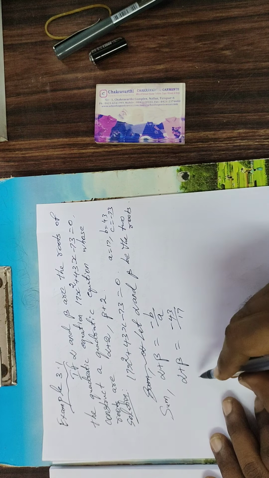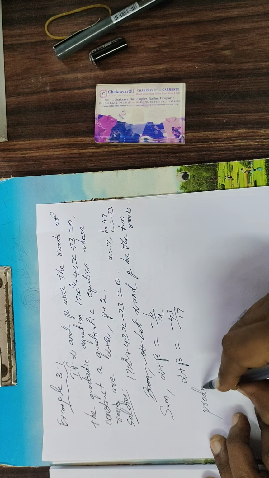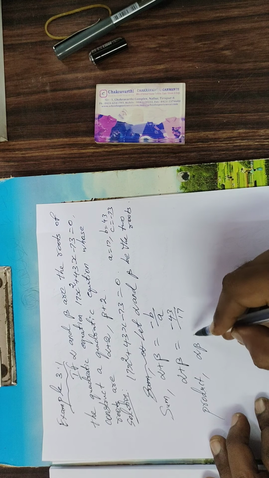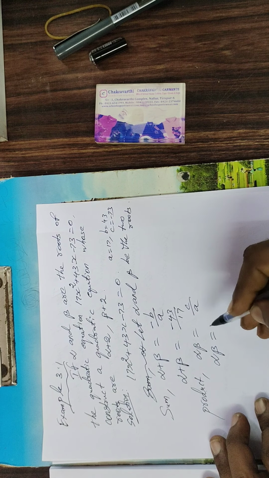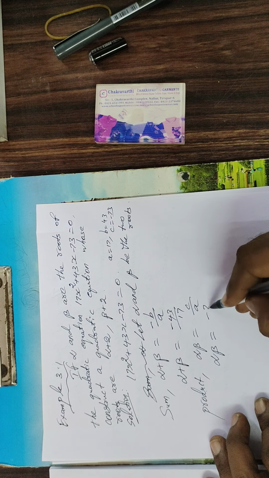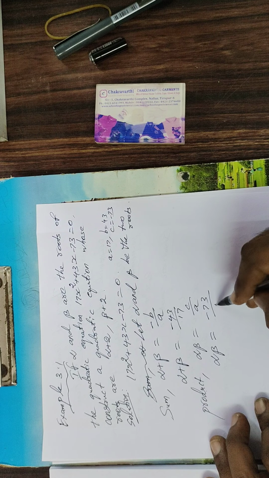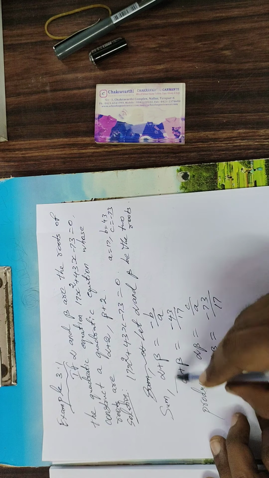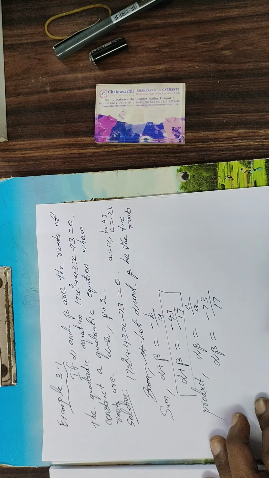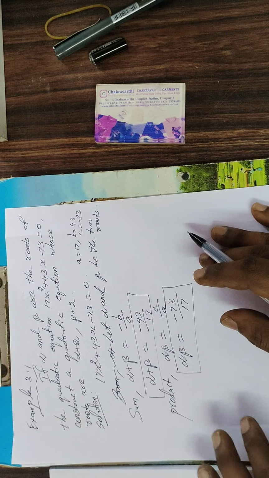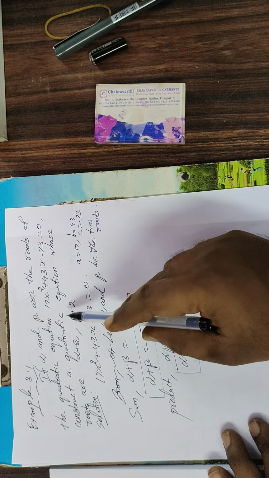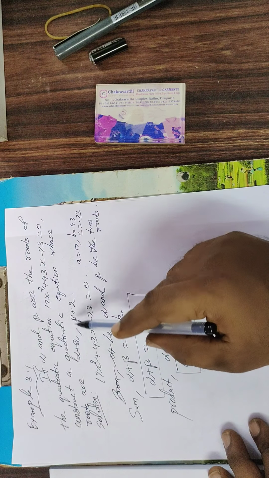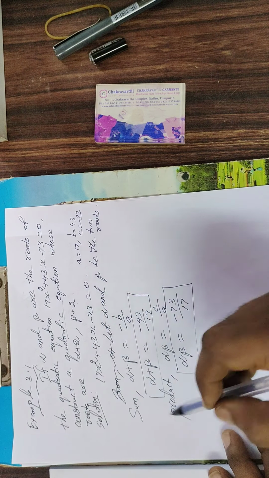Am I right? Then the product alpha beta equal to c by a. What is c? Minus 73 by a, 17. So this is alpha plus beta, this is alpha beta. Am I right? Then using these roots we have to form the quadratic equation.